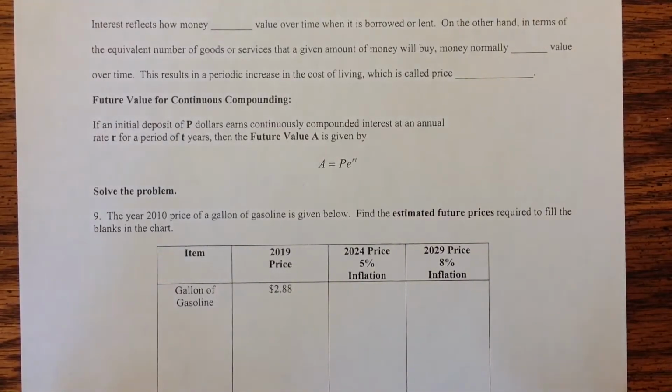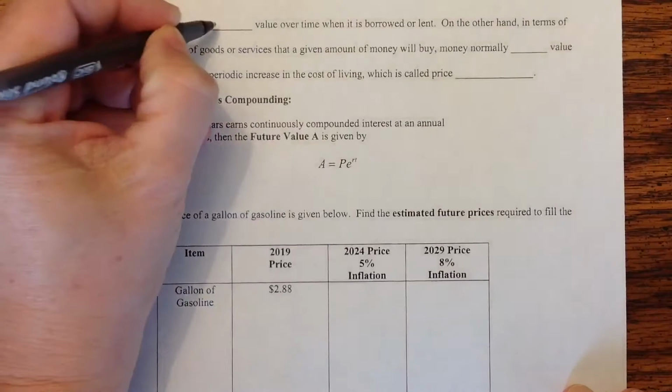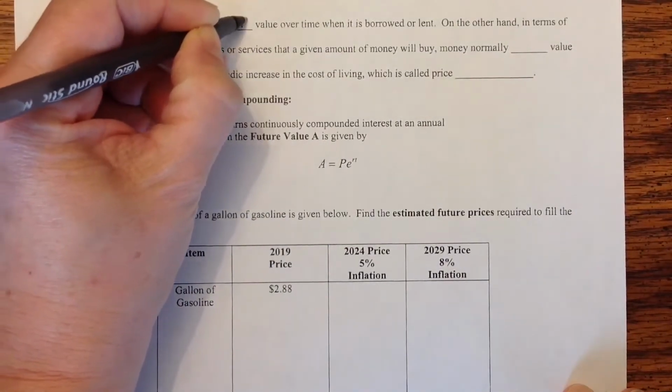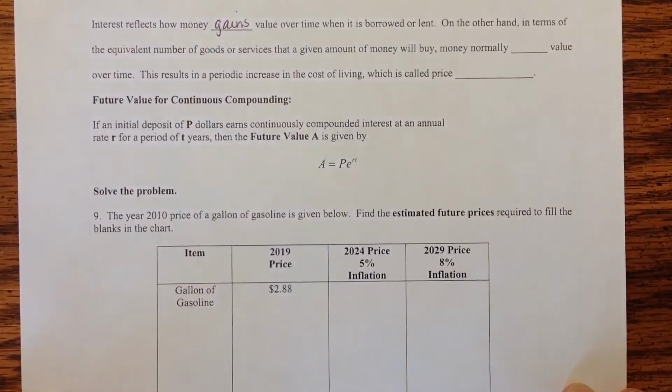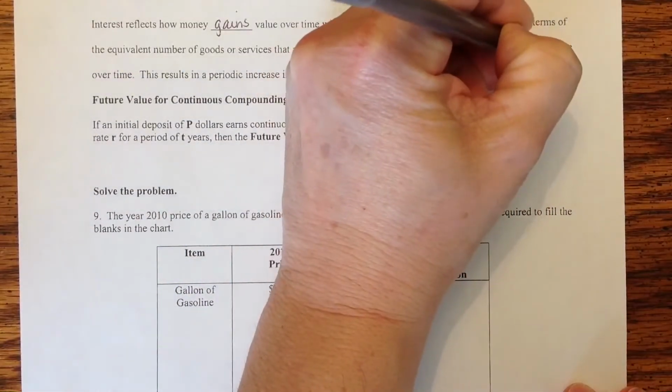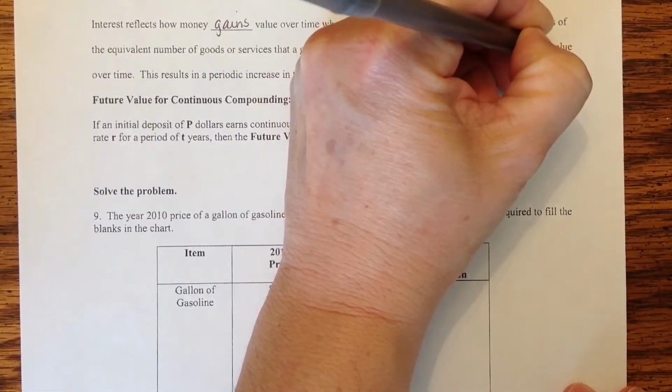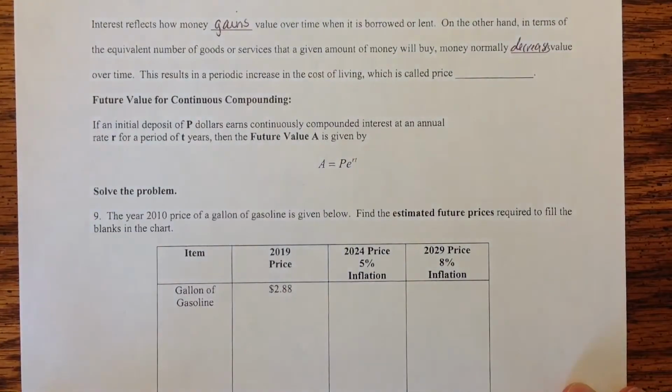This is the final part of section 13.1, and we're going to talk about how interest reflects how money gains value over time when it is borrowed or lent. But on the other hand, in terms of the equivalent number of goods or services that a certain amount of money can buy, money normally decreases in value. This results in a periodic increase in the cost of living, which is called price inflation.